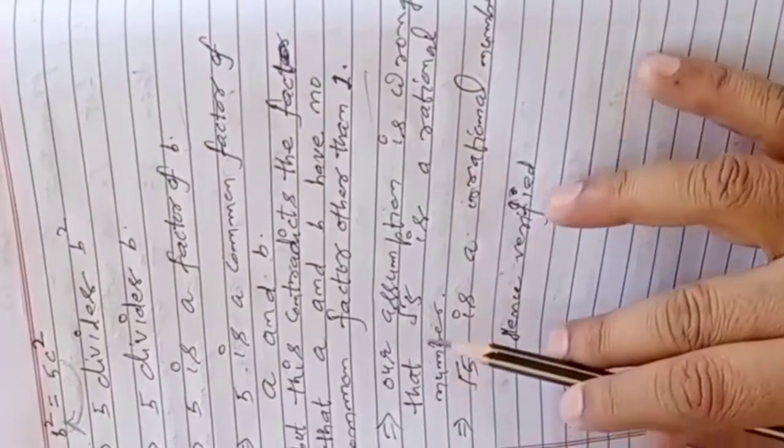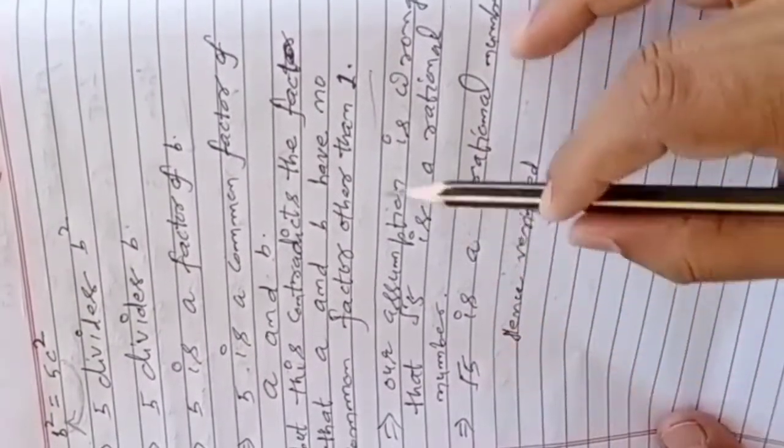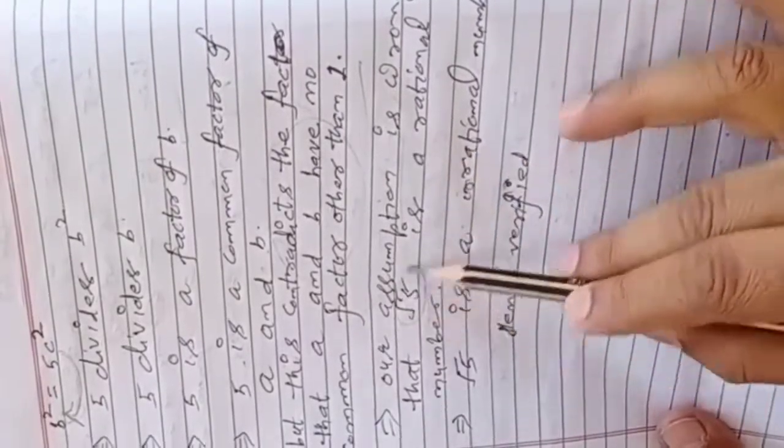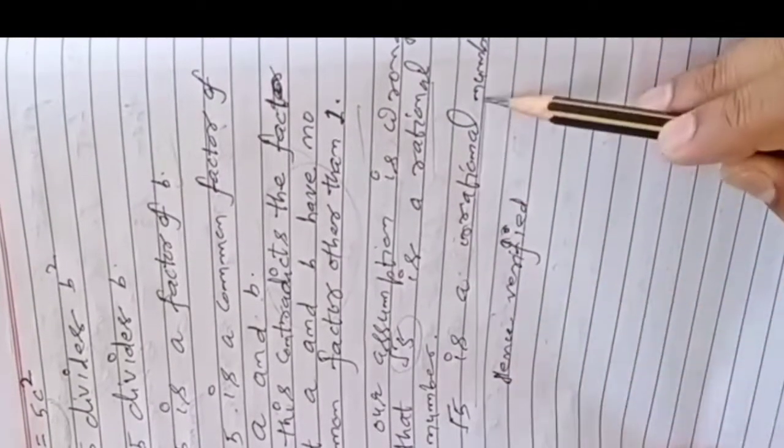So our assumption is wrong that root 5 is a rational number, because a and b have a common factor. We assumed that root 5 is rational, so it means root 5 is not rational. Root 5 is an irrational number, hence it is verified.